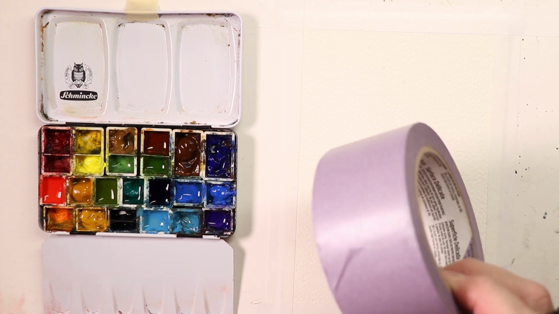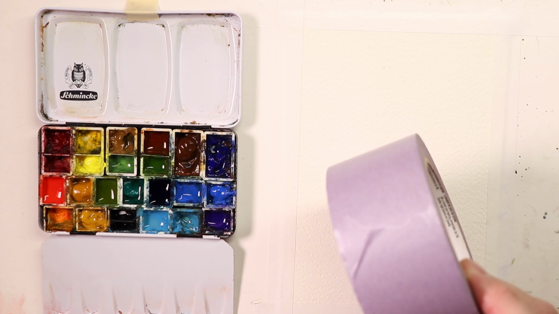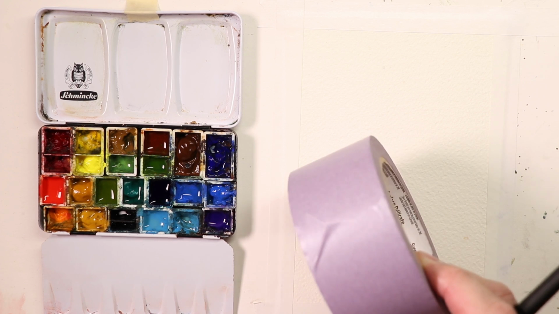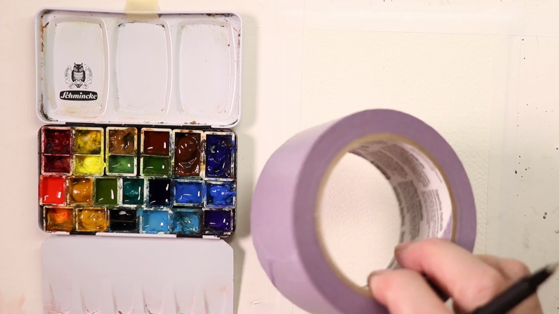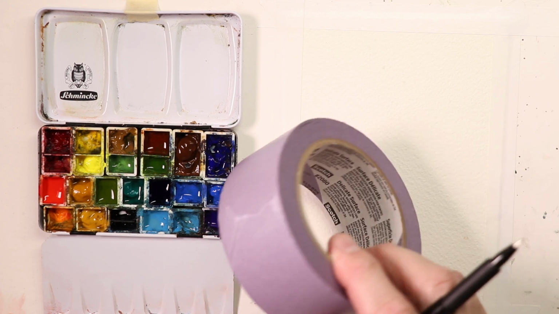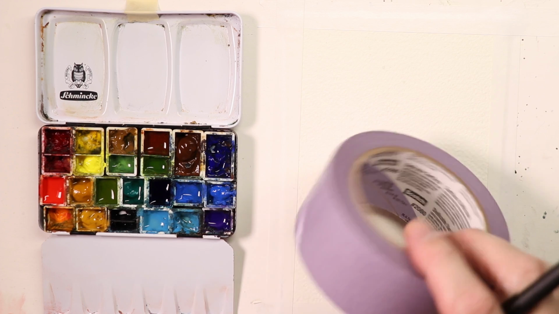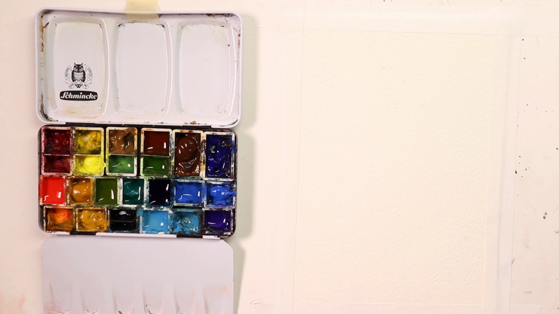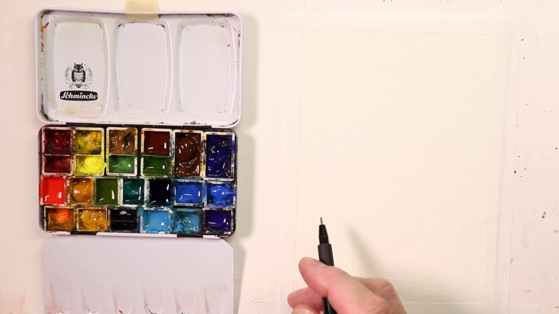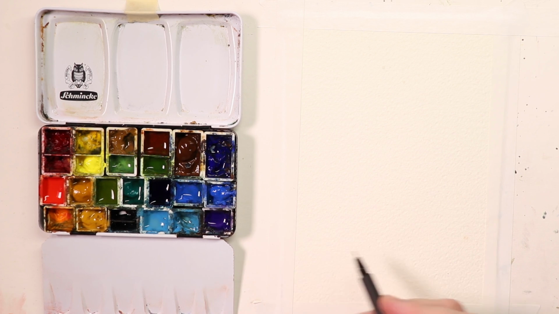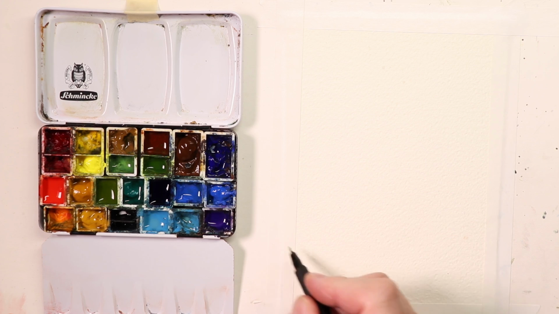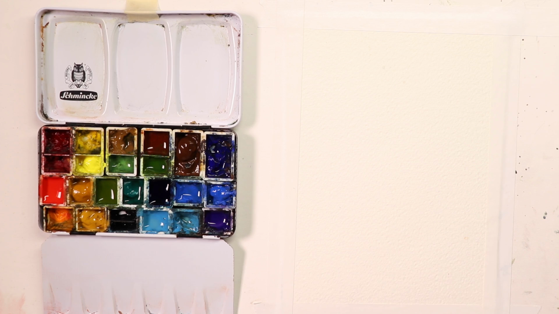Some tapes will tear and destroy the face of the watercolor paper, but this does not. This is really good quality painter's tape, so I use this a lot. I use white artist tape around here so that it kind of blends in with the background here with our table. So it's less distracting if you're watching a video. But when I do my paintings in my studio, I'll use the colored artist tape.